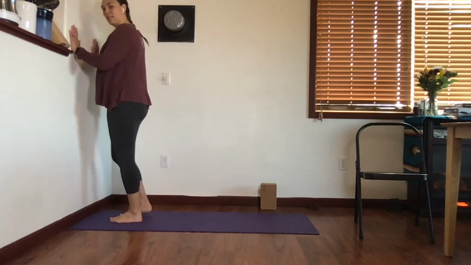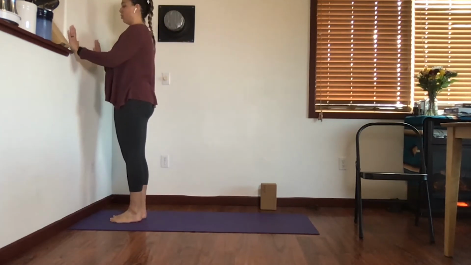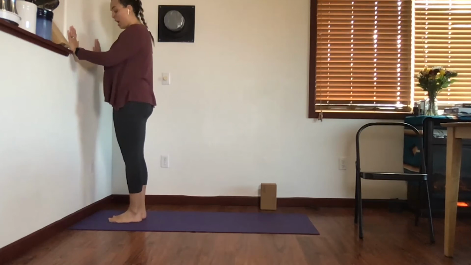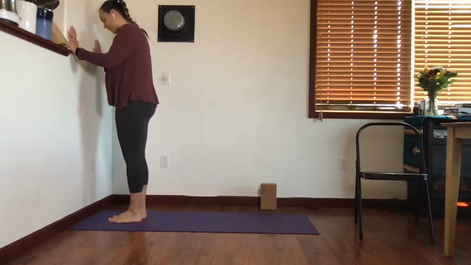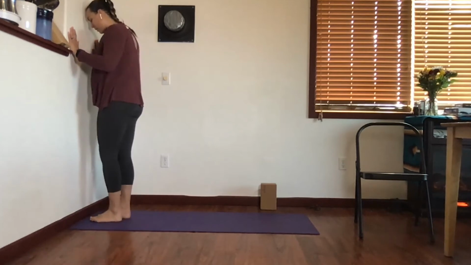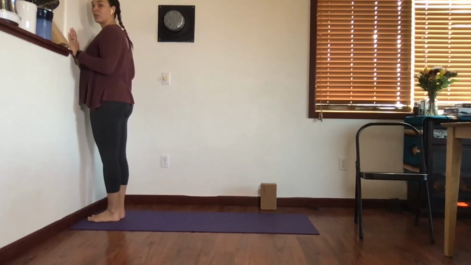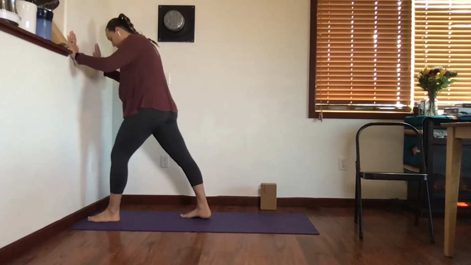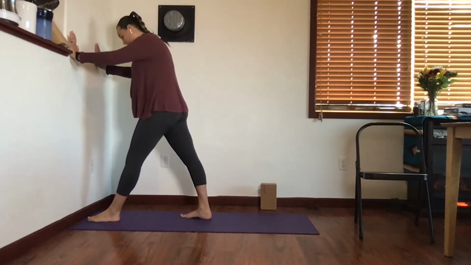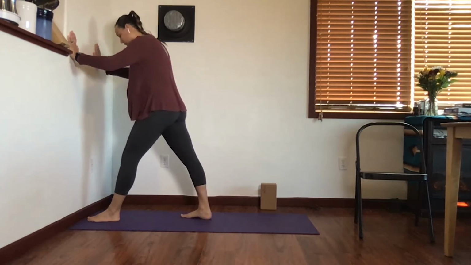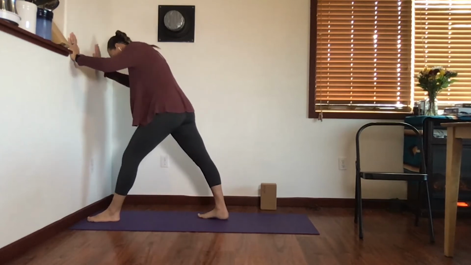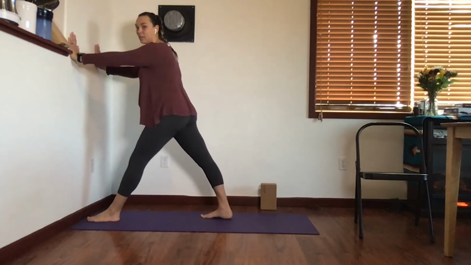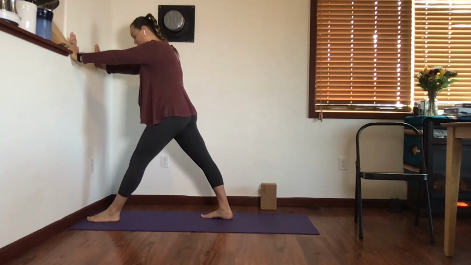Now with your hands on the wall, we're going to move into another pose called Parsvottanasana. I'm going to demonstrate and then we'll practice together. So for Parsvottanasana, I'm actually standing quite close to the wall. I'm going to bend my knees slightly and step one of my feet back. In this case, I've stepped my right foot back first. Traditionally, there's about 3 to 3.5 feet of space between the feet. You don't have to step that wide if it feels unstable or uncomfortable in any way.